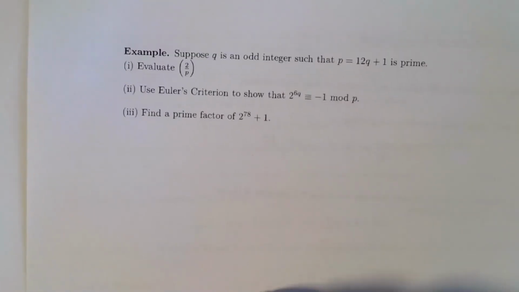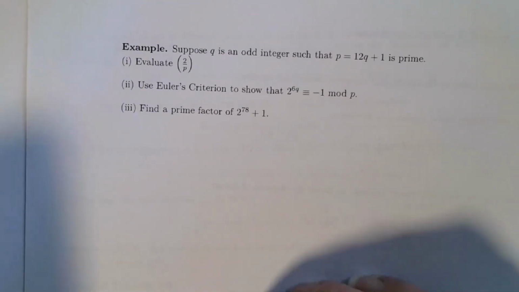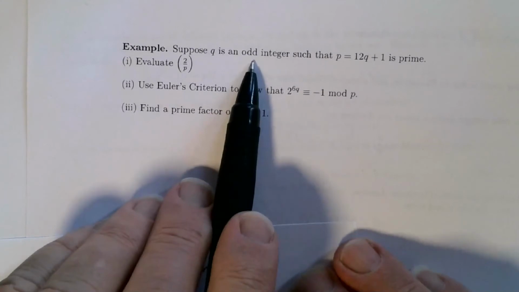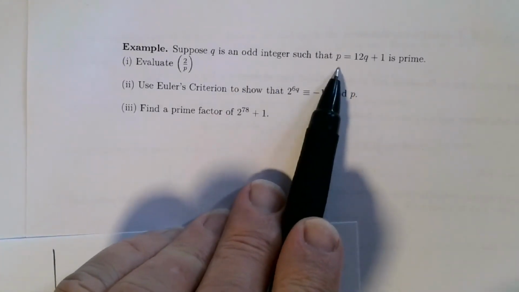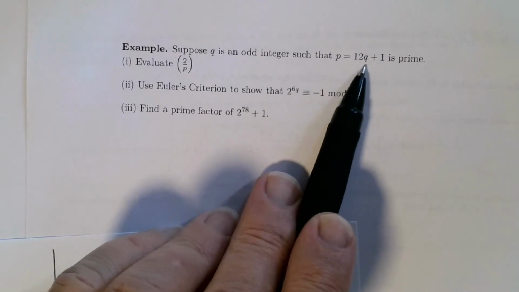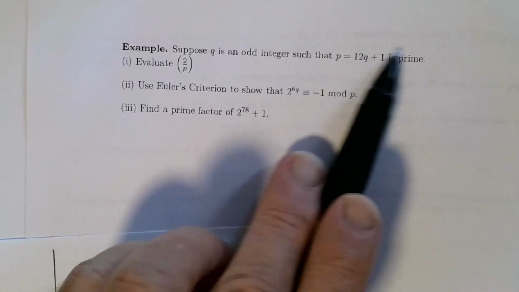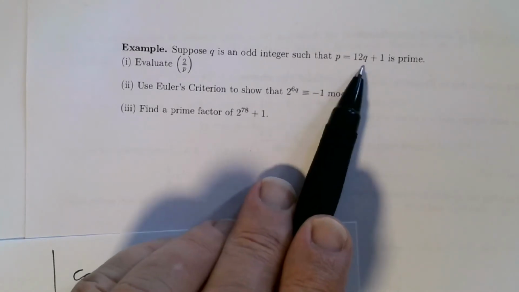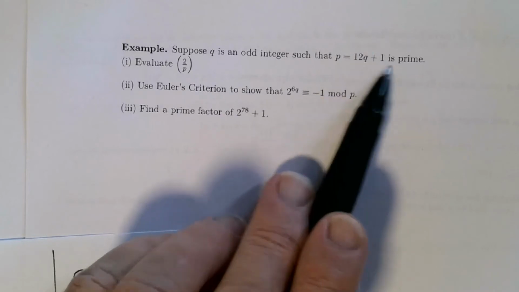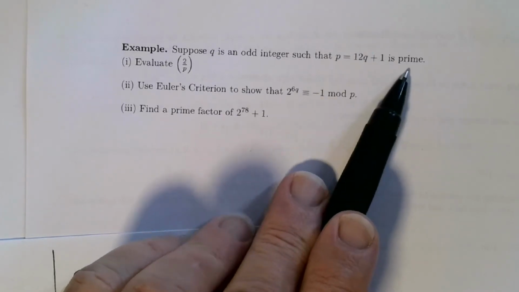Okay, so I thought I might just do a little example just to play with this a little bit, to show you some interesting things you can do. This time we're going to look at q as an odd integer, and we're going to take a prime p, which is 12 times q plus 1. I'm going to assume this p is prime. So for example, if q was 3, then you'd get p is 37, which is prime. Doesn't always work, of course.